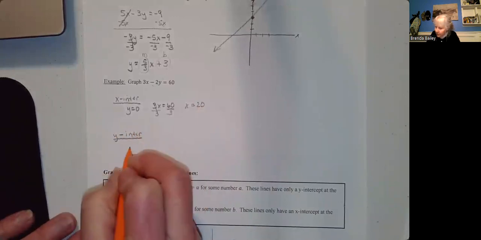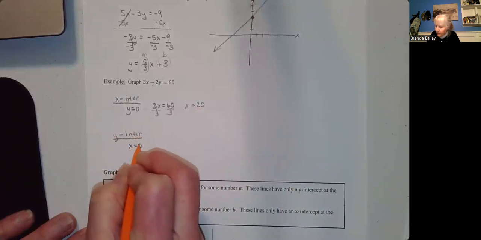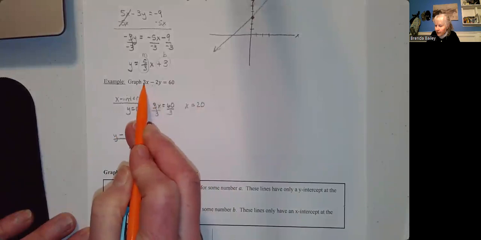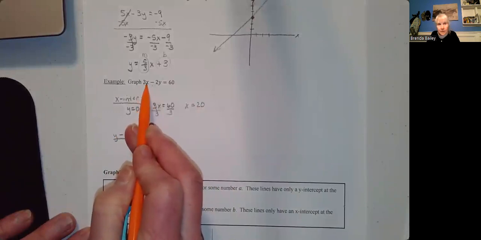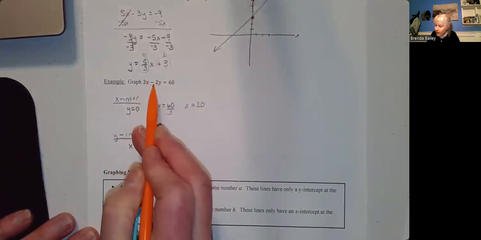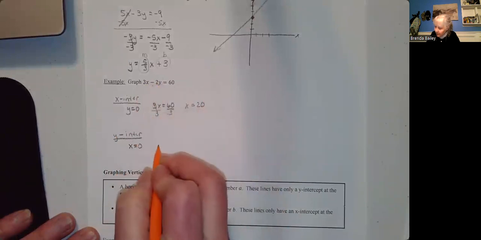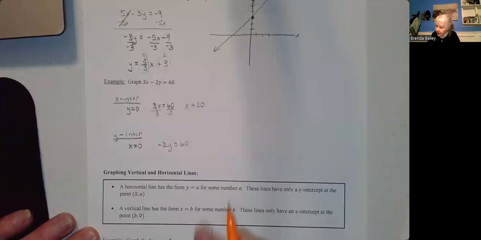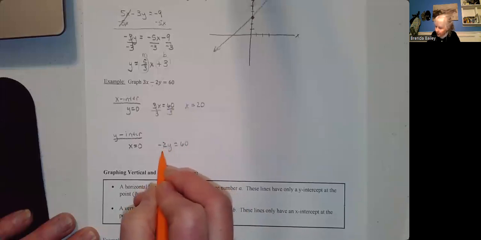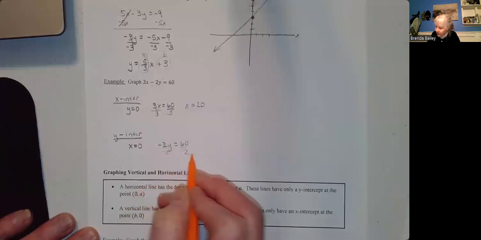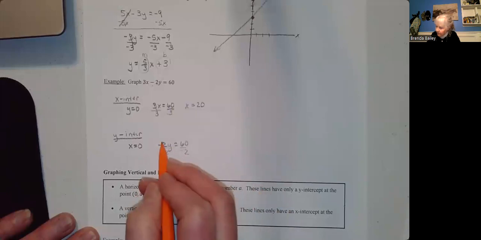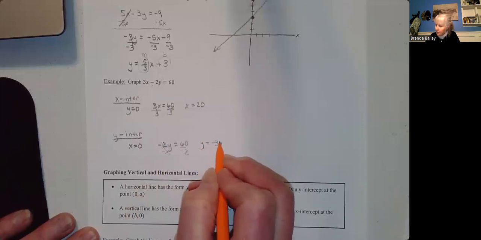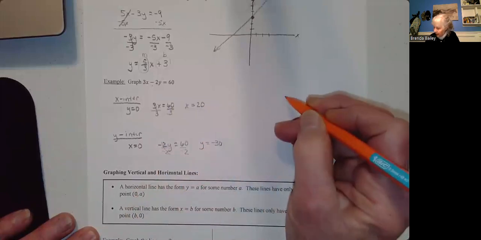Okay, the y-intercept, you make x equal to 0. If the x is 0, this term is gone because 3 times 0 is 0. So we're left with a negative 2y equals 60. Divide by a negative 2. Y is equal to a negative 30. So this is where it's hitting your x and y axis.